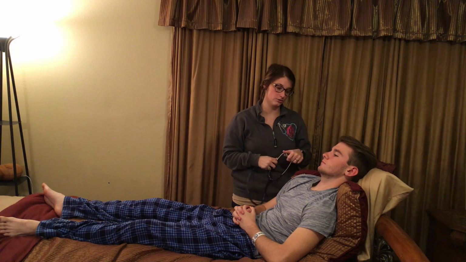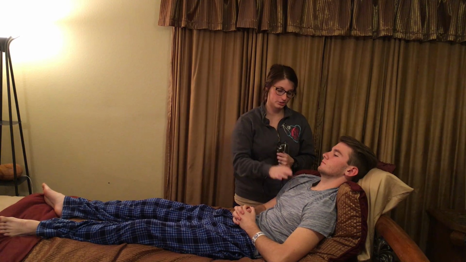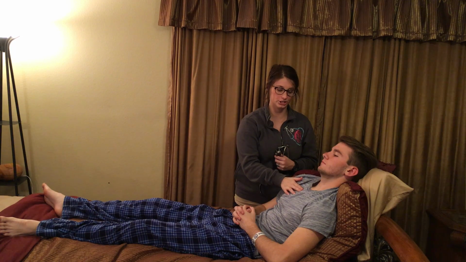I'm now going to auscultate your heart. I'm going to start at the aortic area, which is at the 2nd intercostal space on the right side.